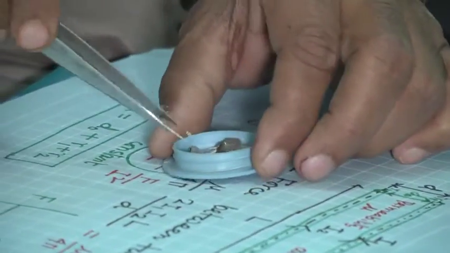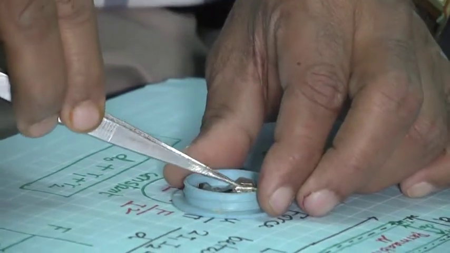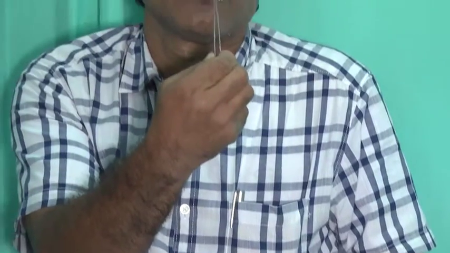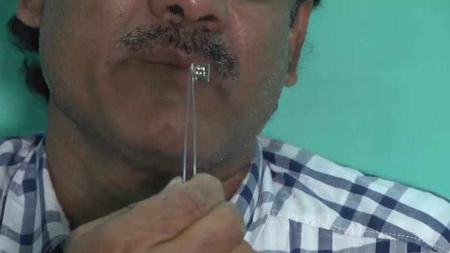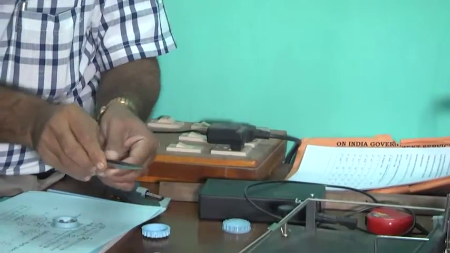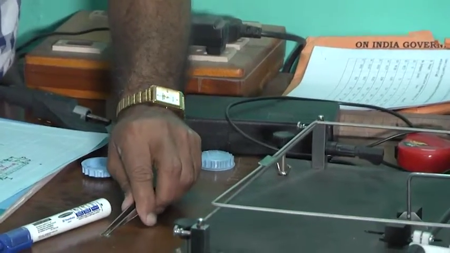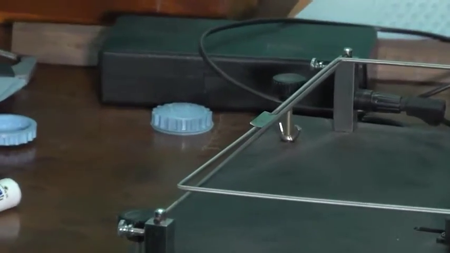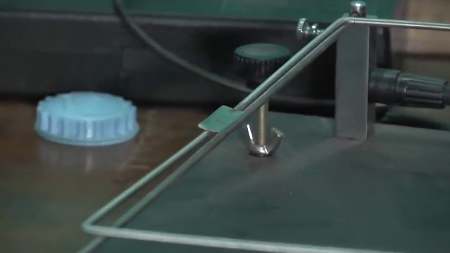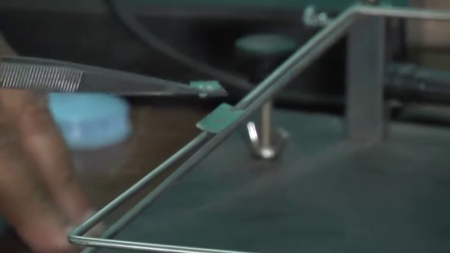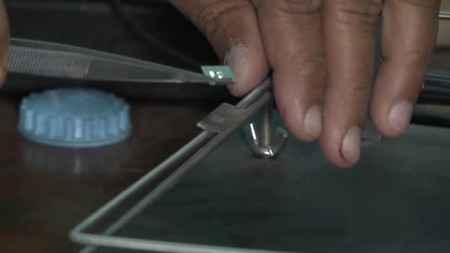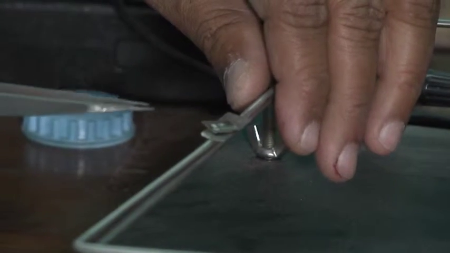I can put a weight, say 200 milligram weight. I have placed the weight on the wire. Here you see there is a place; I will touch and hold it and put the wire.